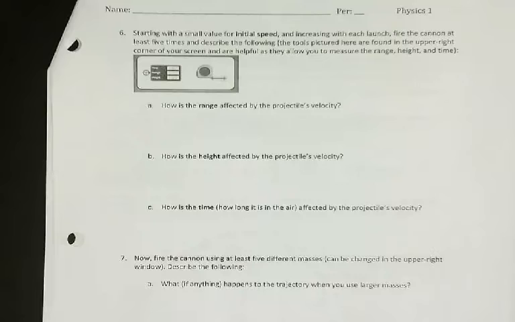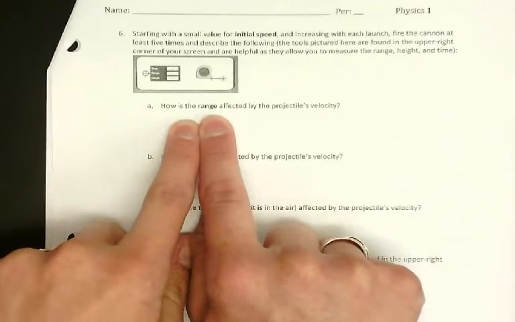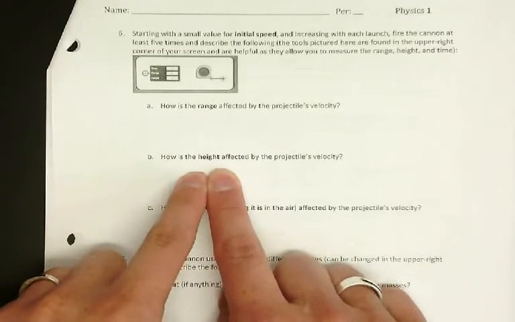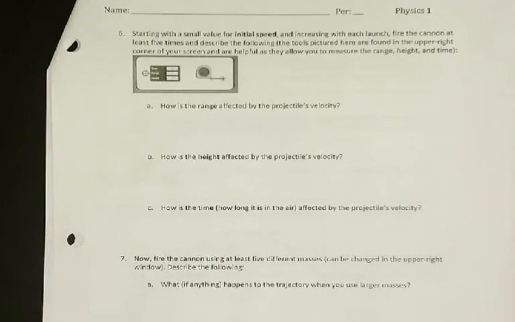Yeah. So, what you want to do then for number 6 is describe how increasing the speed affects the range, how far it goes. How does increasing the speed affect the height, how high it goes. How does increasing speed affect the time, how long it takes. Here's perhaps a helpful way to do that. So take this little blue box. It's got a little crosshair.